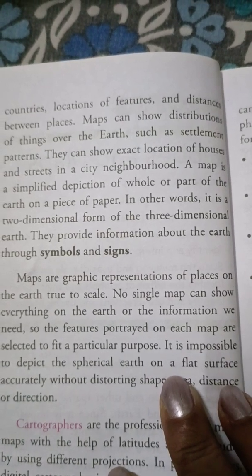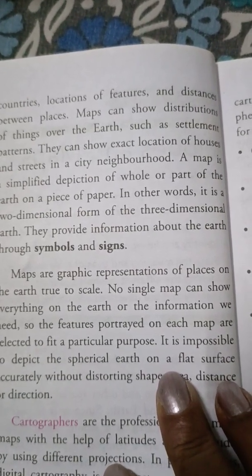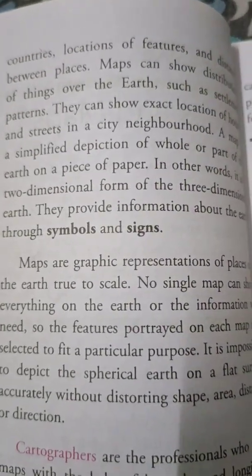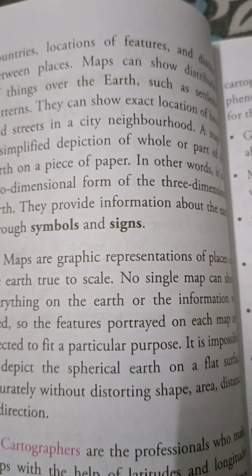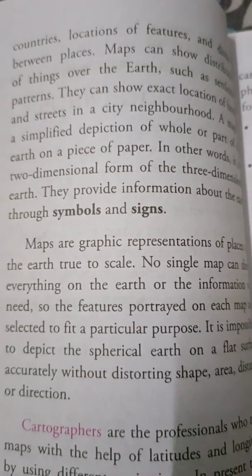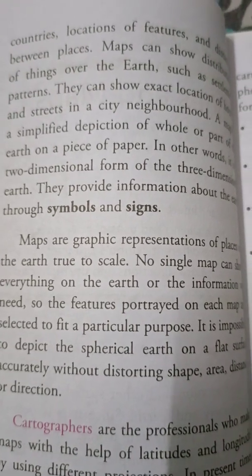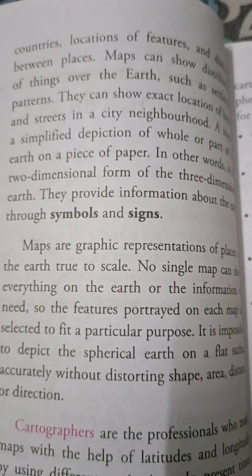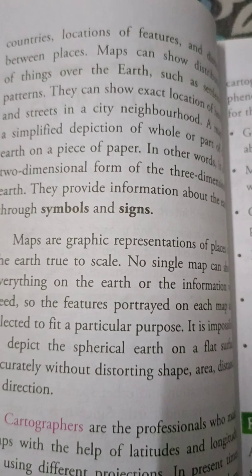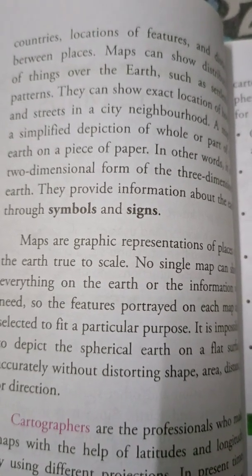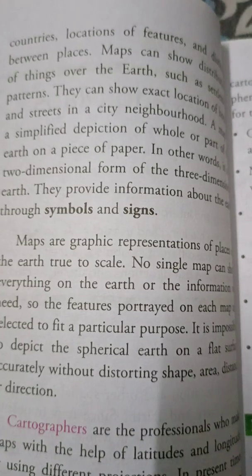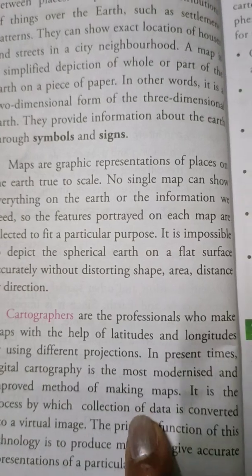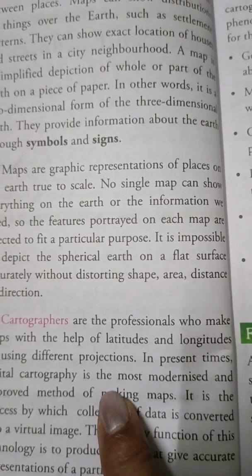exact location of the house, of the streets. When we visit somewhere, we go through the map on our phone, and from there we get the exact location, what we can find on the street and where our location is, with the address. In the same way, on paper also such things are drawn, because there are many types of maps. In other words, they are a two-dimensional form of the three-dimensional earth, and they provide information about the earth through symbols and signs. Maps are graphic representations of places on the earth.